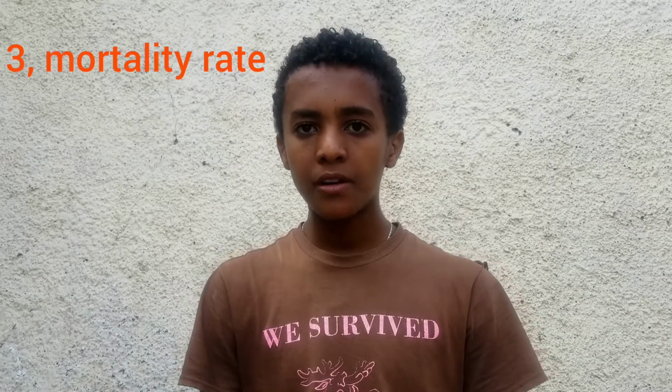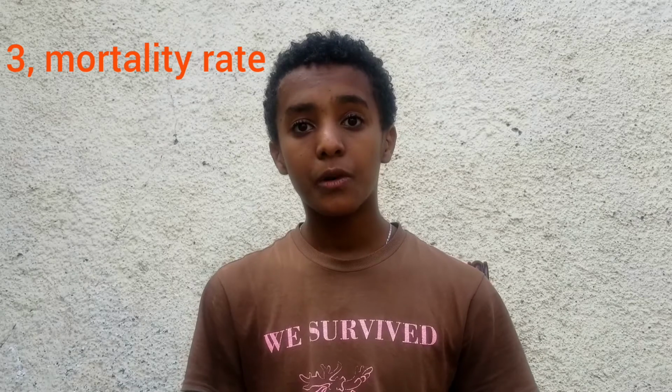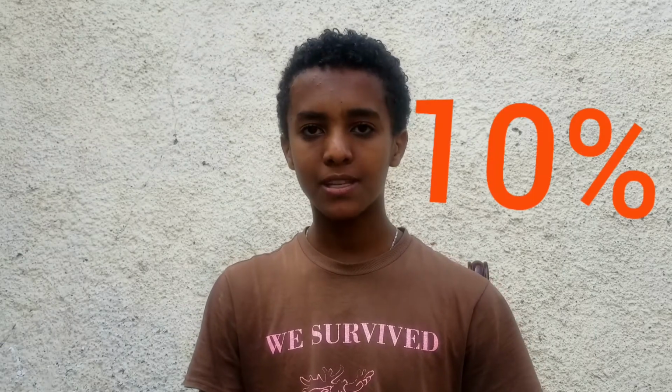The third difference between these two viruses is the mortality rate. SARS coronavirus 1 is more severe than SARS coronavirus 2. It has a mortality rate of 9.8%, or approximately 10%, and SARS coronavirus 2 has a mortality rate between 0.2% and 3%. So it's low.